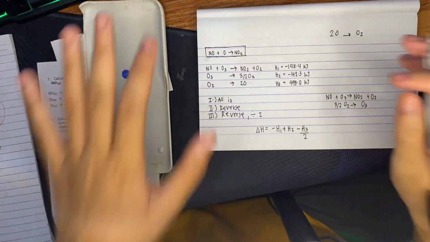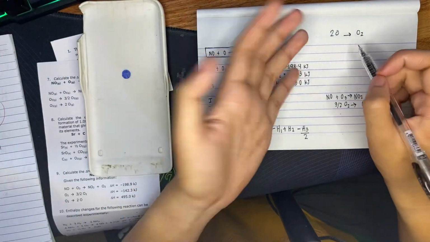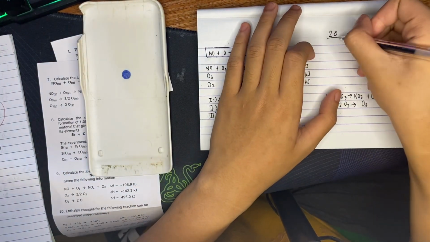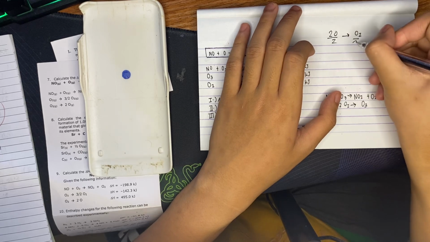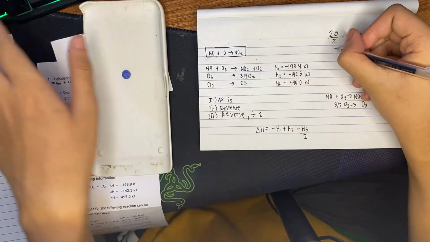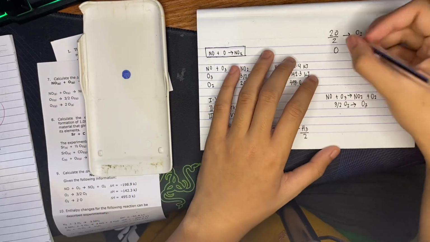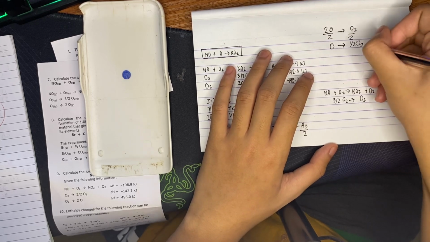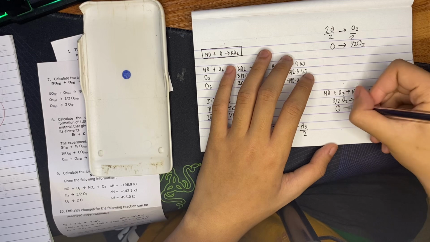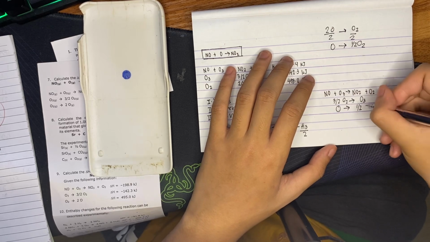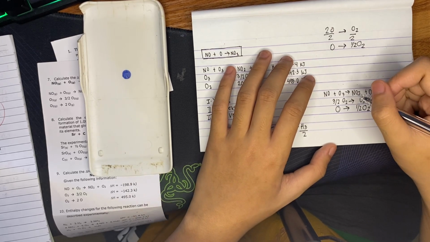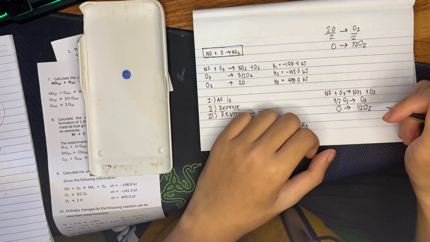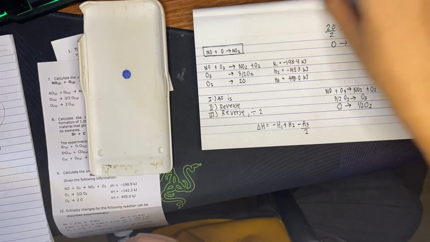Now we want the 2 to be cancelled, so we're gonna divide both sides by 2. So the remaining elements that we have is O will yield 1/2 O2. 1/2 O2. So this is it.